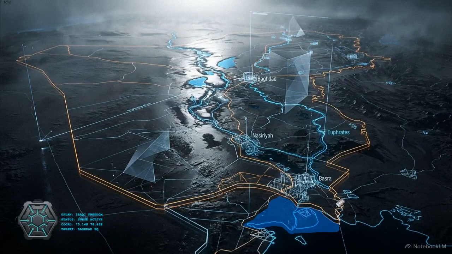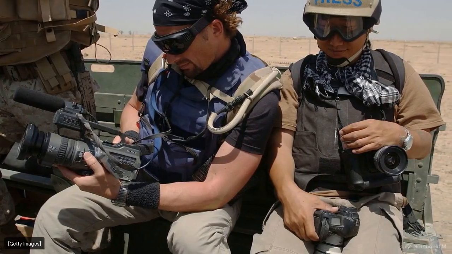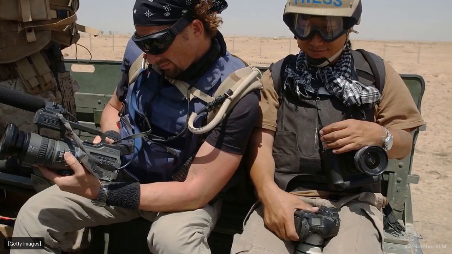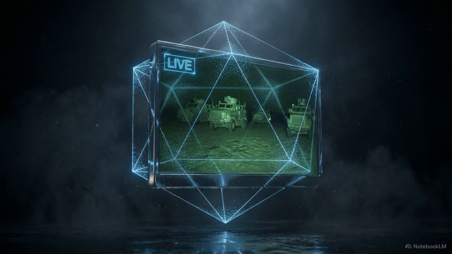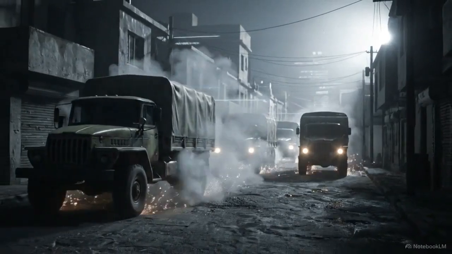When the invasion began, the strategy prioritized momentum. Coalition forces bypassed southern cities, attempting to sprint directly from the border of Kuwait to Baghdad. To manage public perception, the Pentagon embedded journalists into military units. This provided a constant stream of first-person footage for news networks, framing the high-tech advance as a clean and efficient liberation. However, the advance immediately encountered friction.